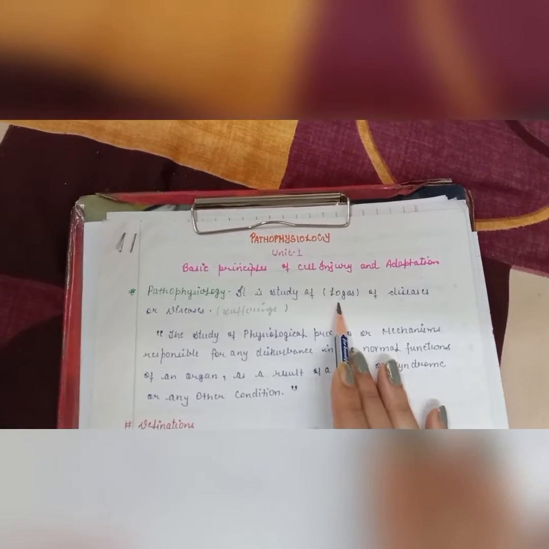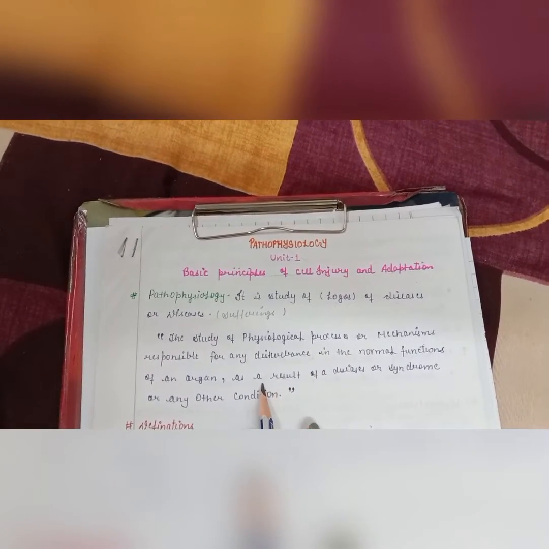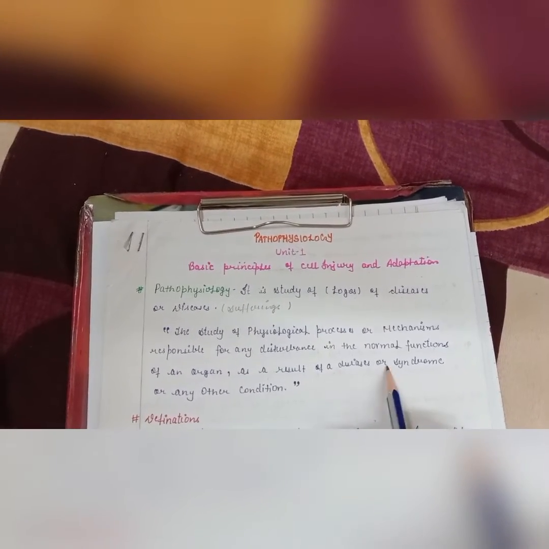It is the study of physiological process or mechanism responsible for the disturbance in the normal function of the organ. It gives us the complete description of why there is any disturbance in the mechanism of the body in the normal functioning of the organ, because when there is abnormal functioning there will be a disease in our body, or syndromes, or any other conditions.